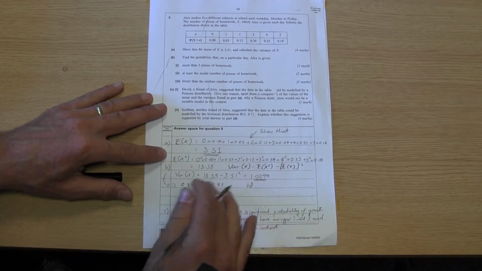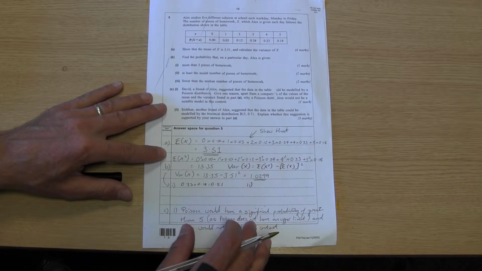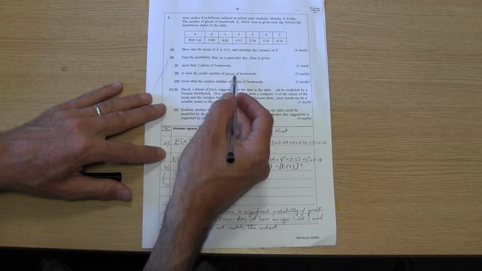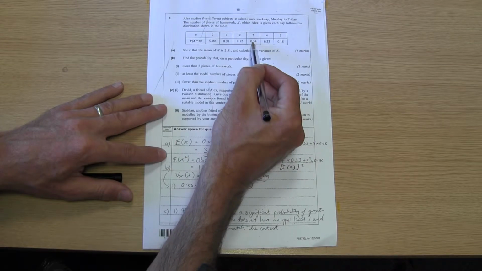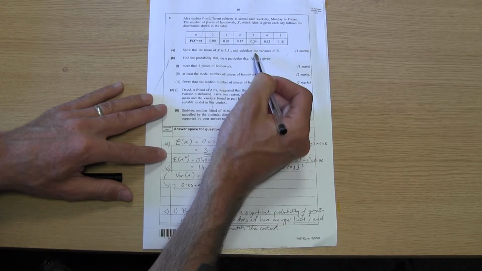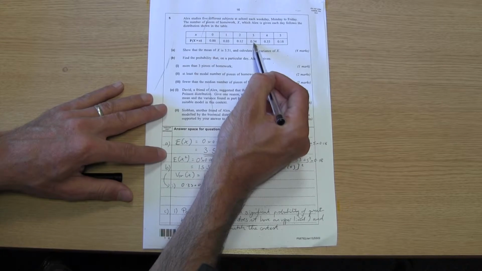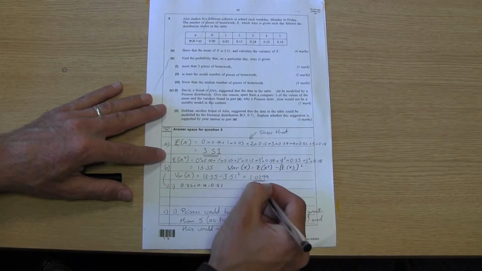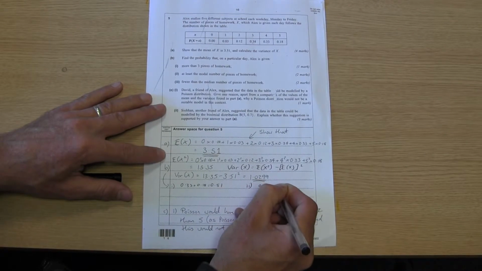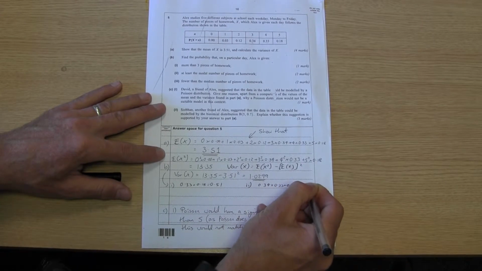For part 2, again, I wouldn't advocate squashing your work up quite as much as I am here, I just want to get it on the one page to show you. For part 2, it says at least the modal number of pieces of homework. Well, just looking through here, the modal number of pieces of homework is 3, because that's the one that I've got the greatest probability attached to. It does ask me for at least the mode, so it's going to be 3 or greater, so 3, 4 or 5, and I'm going to add those probabilities together. If I do that, it gives me 0.34 plus 0.33 plus 0.18, and that gives me 0.85.